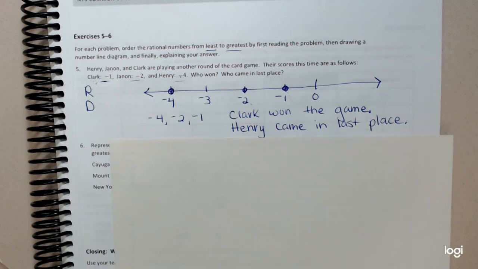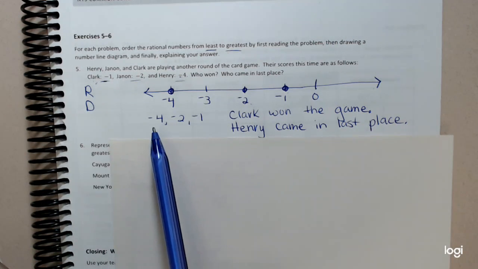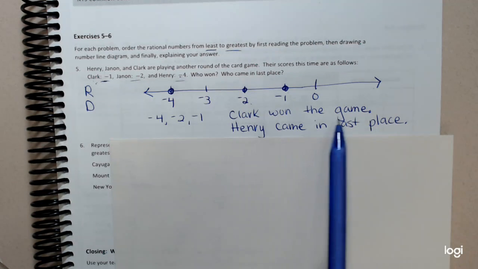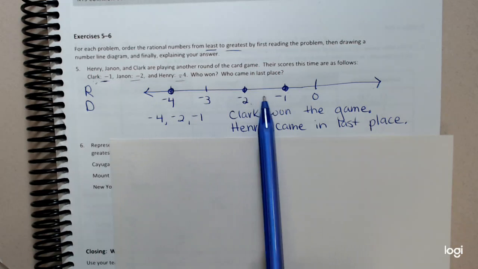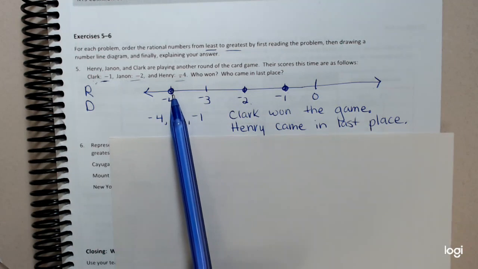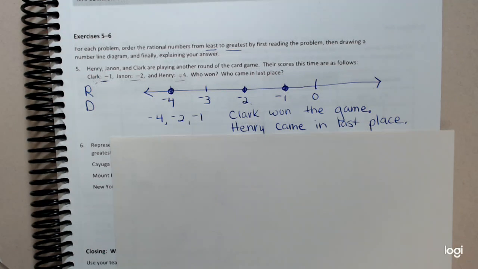Okay, now if I would want you to explain my answer, you would say, tell me something that you drew a number line and you put the integers in order from least to greatest and found that Clark won the game because -1 was the furthest to the right. Henry came in last place because his score was furthest to the left. Okay?